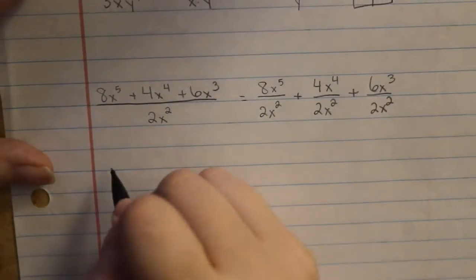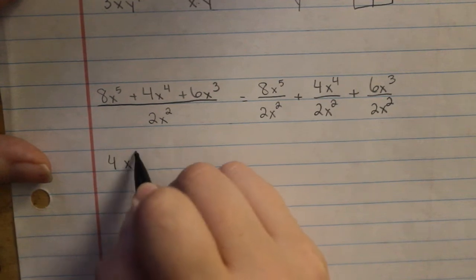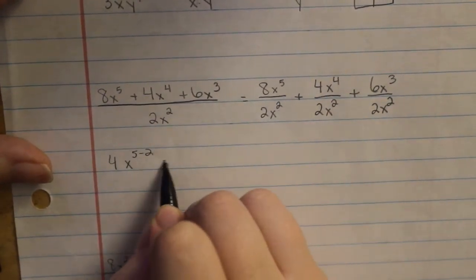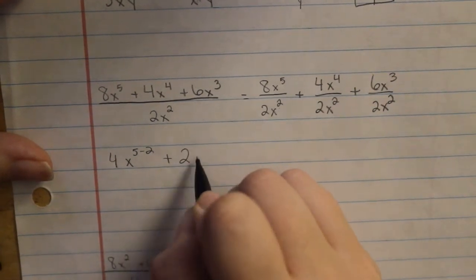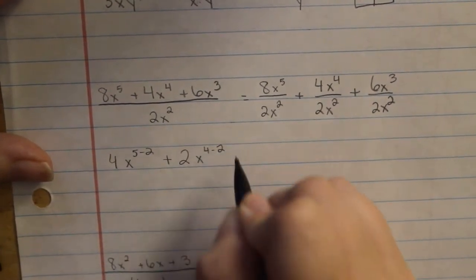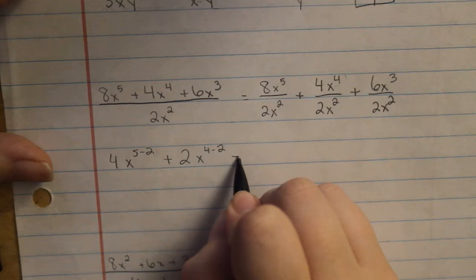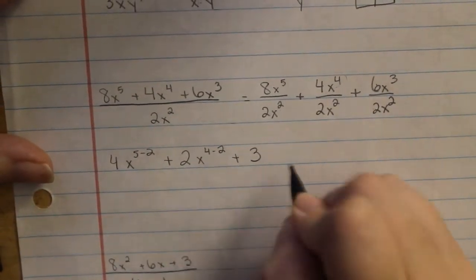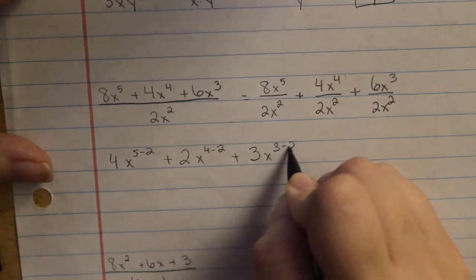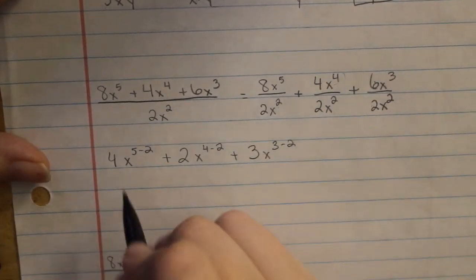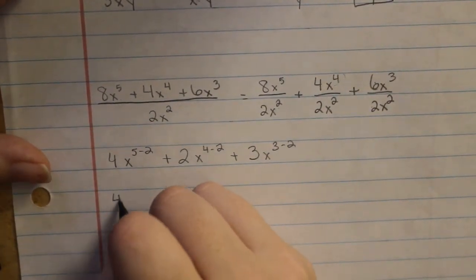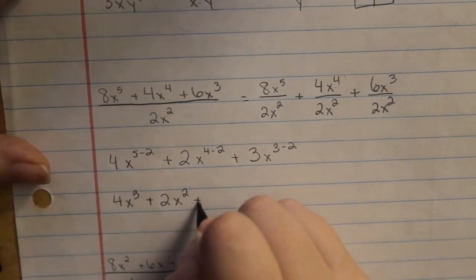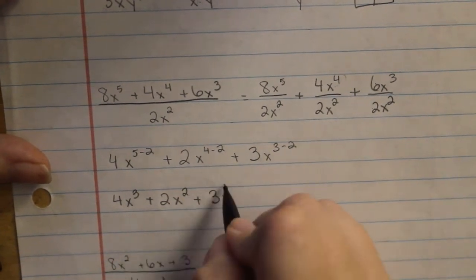8 divided by 2 is 4. X to the 5 minus 2 because the larger exponent is on top. 4 divided by 2 is 2. X to the 4 minus 2 because the larger exponent is on top. 6 divided by 2 is 3. X to the 3 minus 2, again because the larger exponent is on top. So this is going to give us 4x cubed plus 2x squared plus 3x.